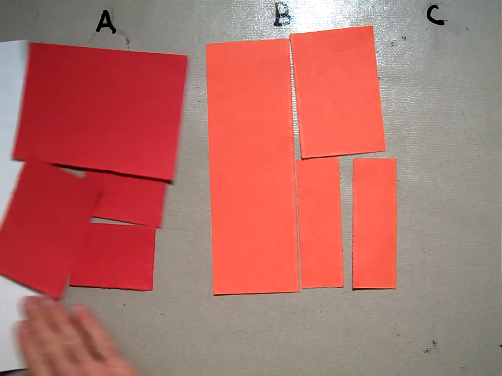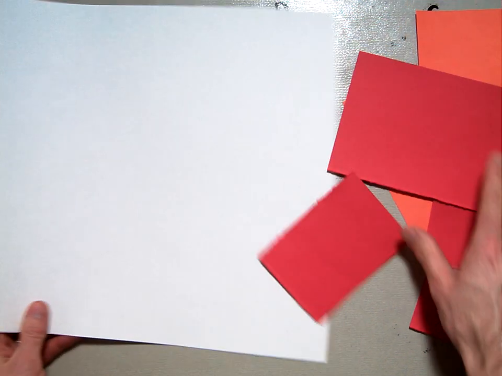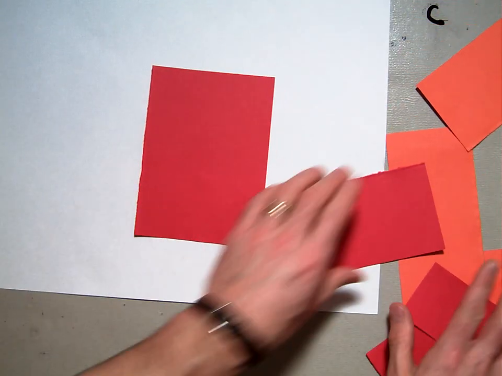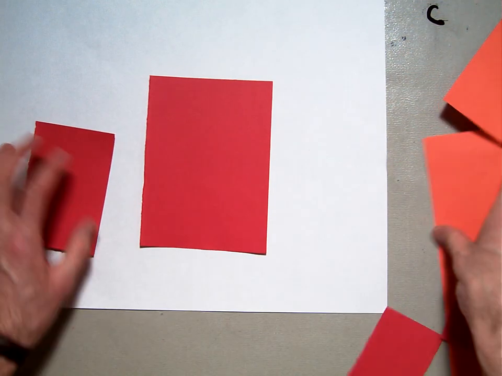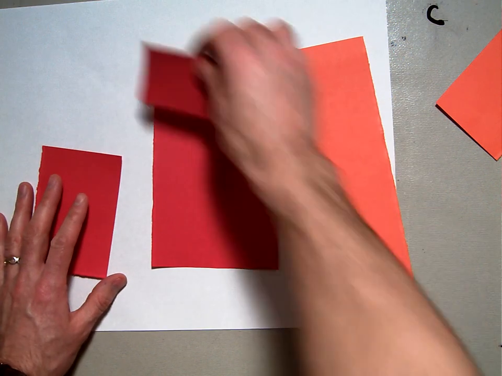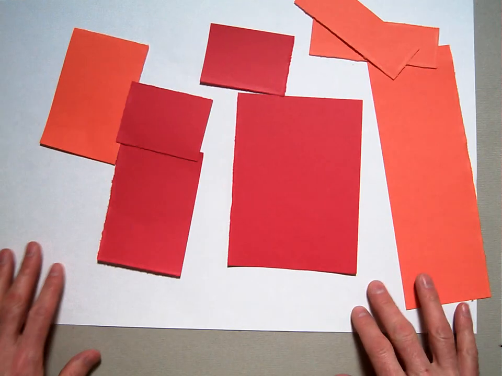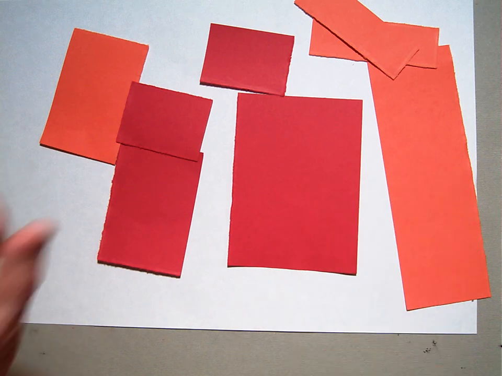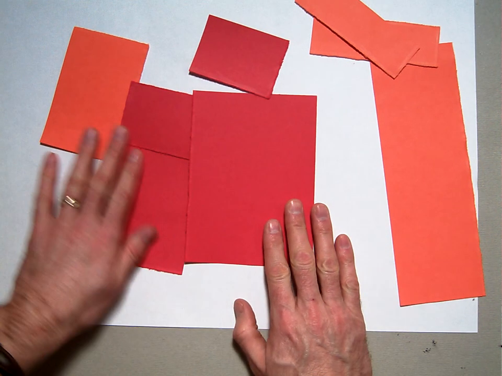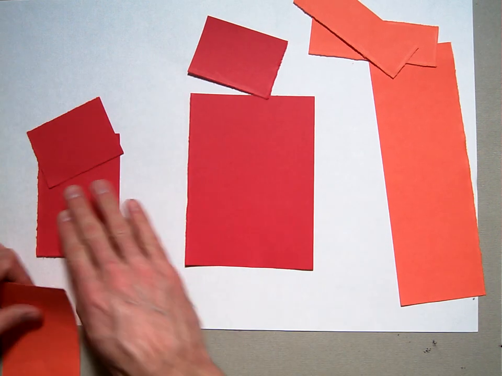So if I slide my paper underneath here, we're going to take all of these shapes and arrange them on our paper. Arranging them means we're going to set them down and move them around. This is how you start out a collage, and this is all about balance. We can either have something that is symmetrically balanced or asymmetrically balanced.